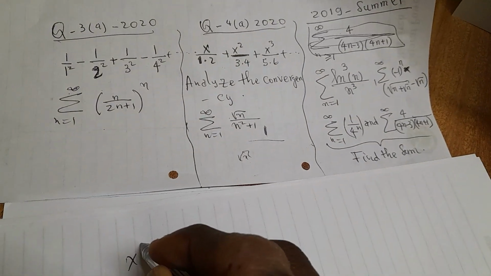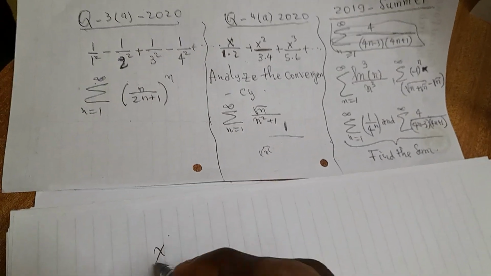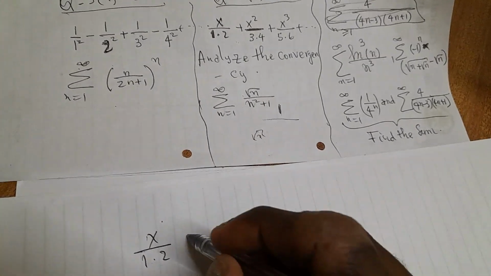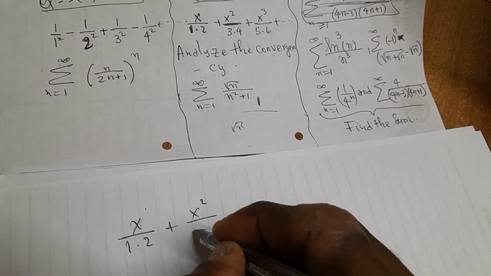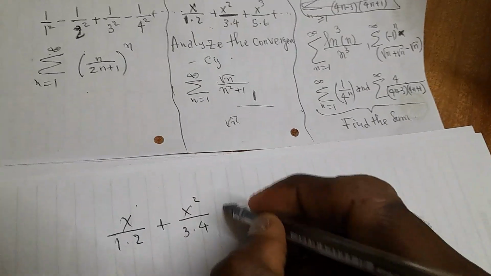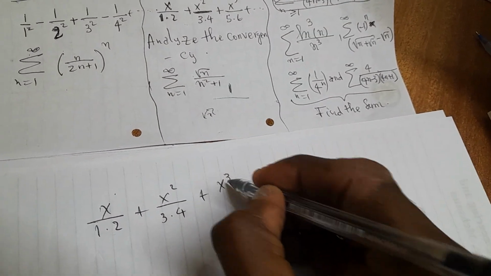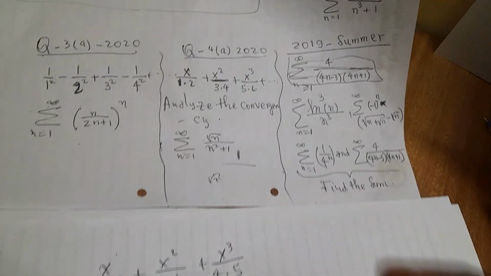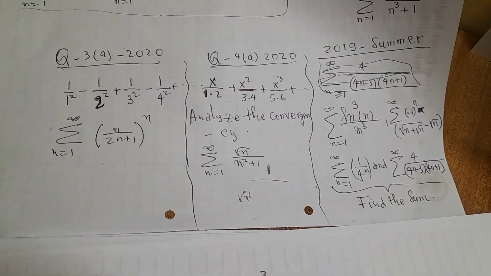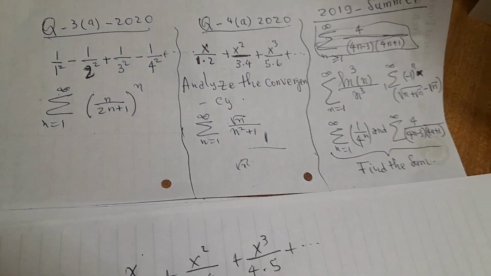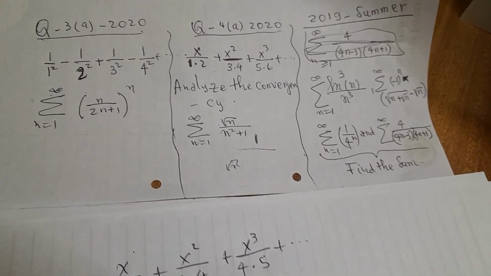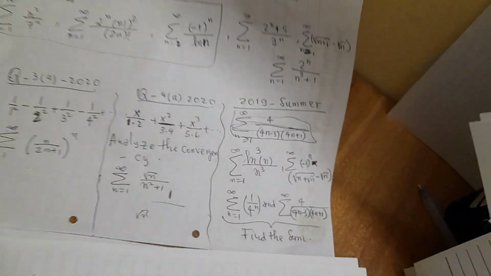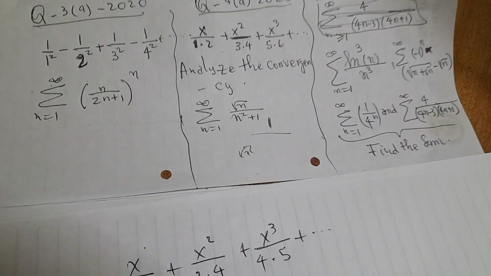This is an exercise like this one. They are asking to analyze the convergence of the series. This is 1 times 2 plus x squared, 3 times 4 plus x cubed, and this is 4 times 5, and so on. So the first thing we have to understand here is how to find the u_n. How to find u_n here.